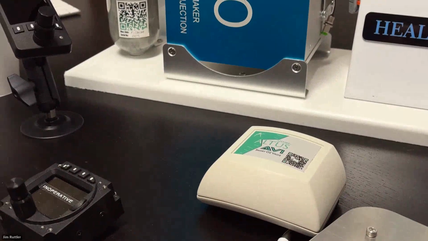Switching back to my camera view. Okay, and back to the presentation here.